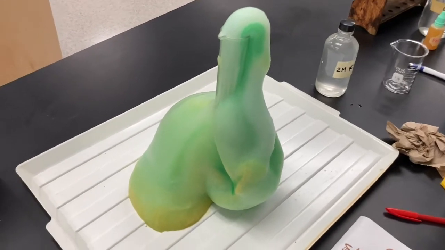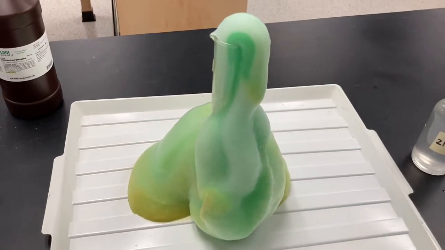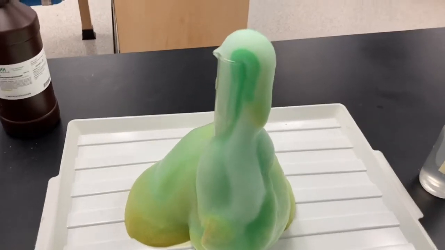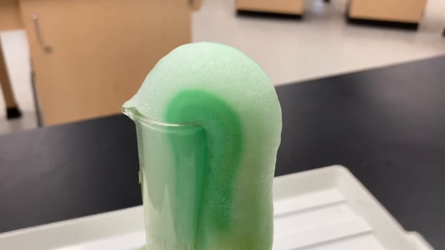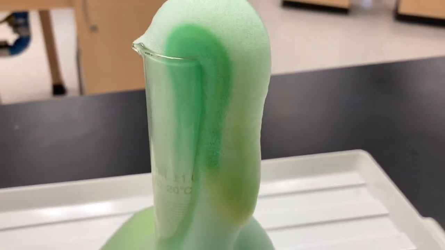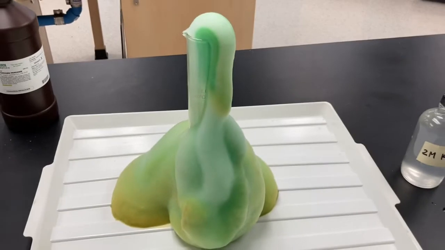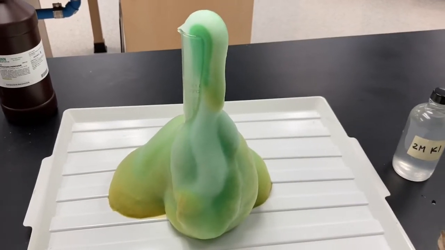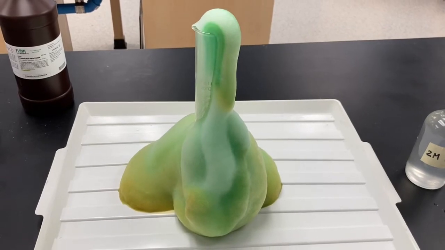For those of you who remember, this is elephant toothpaste. All right, there you have it. That's the decomposition of hydrogen peroxide.